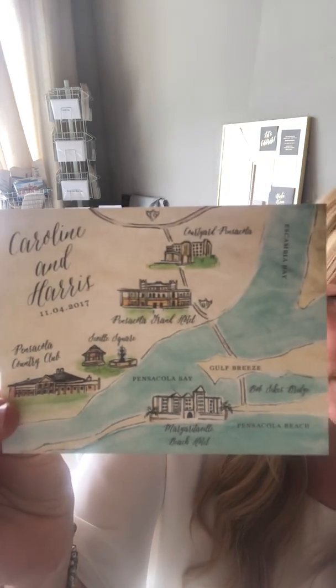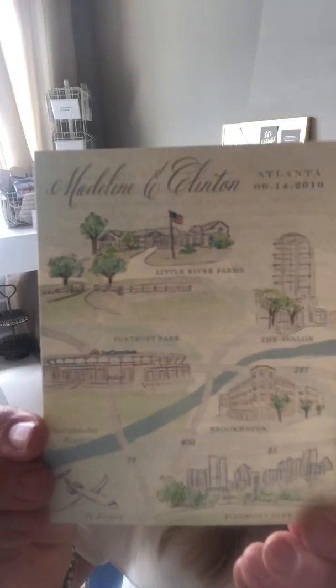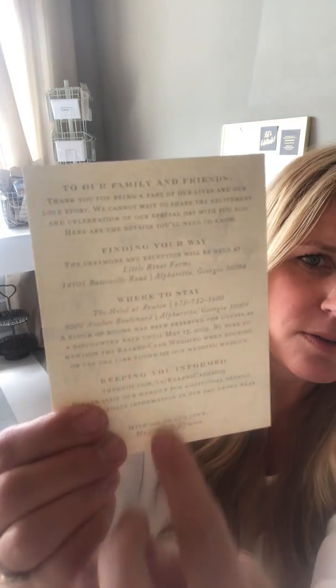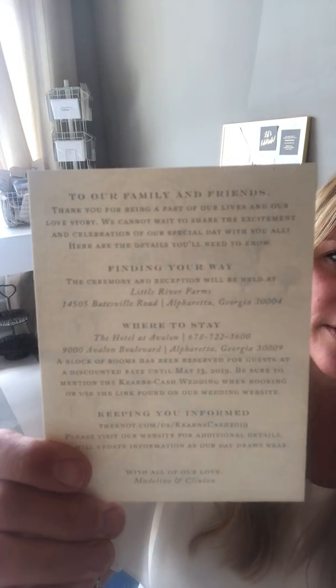Another way that you can do your little details cards is by adding maps. How cute. Doing a little watercolor map. This watercolor map is so cute. And then on the reverse side, we've listed out finding your way around, where to stay, all of the different things that would go along with the map, okay?